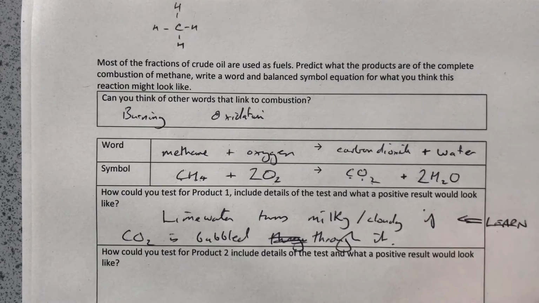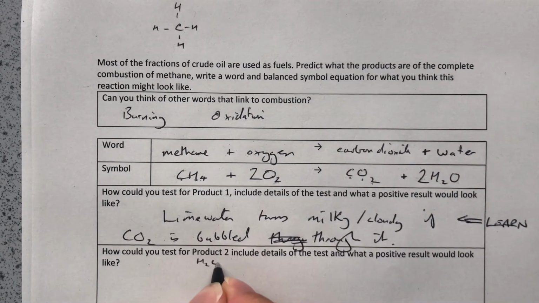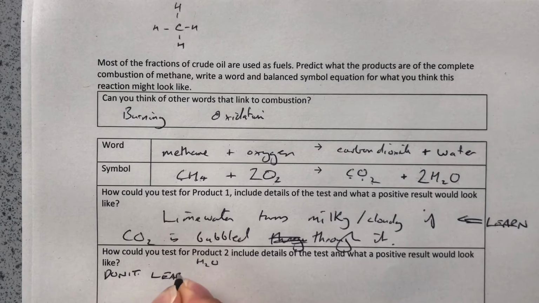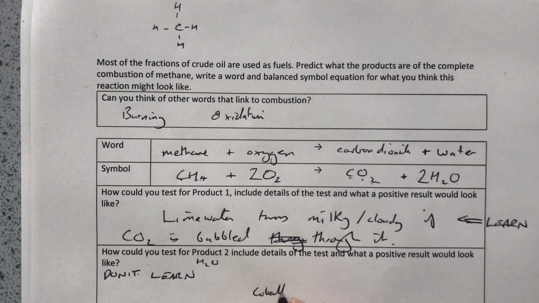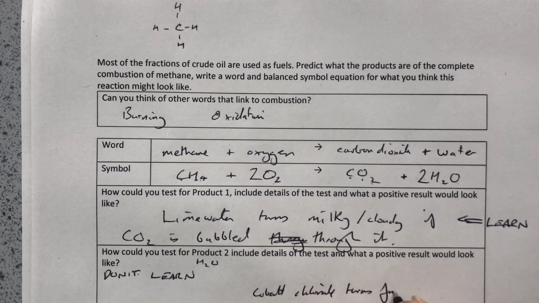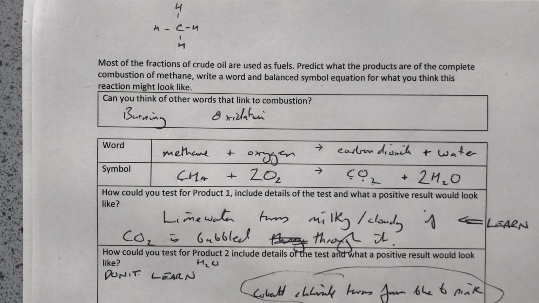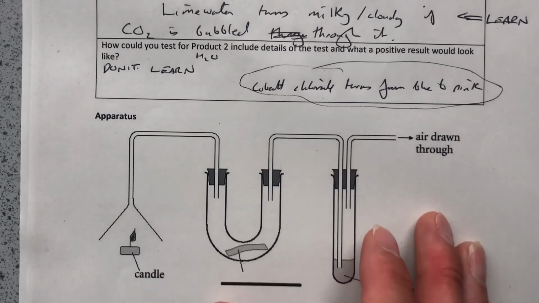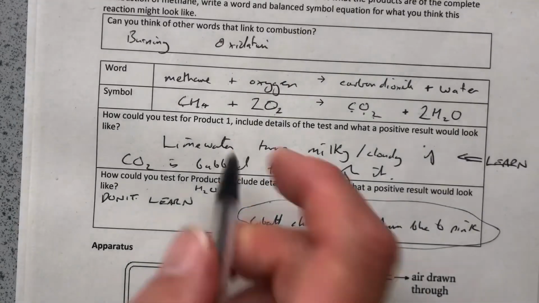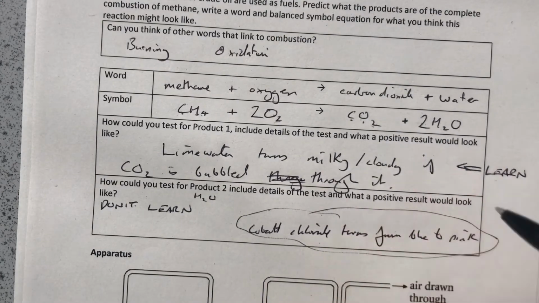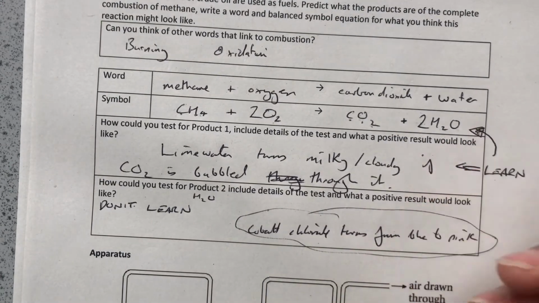That's on your specification. Product 2, water. Okay, this is not on your specification, don't learn this. We're going to use cobalt chloride paper to test for that. Cobalt chloride turns from blue to pink. This test is not on your specification, so don't learn it. The only reason we're doing it today is because we just want to look at how we can test that our prediction is correct. It's a good thing to do because the products of complete combustion are definitely on specification. They absolutely need learning as well. So we're just going to test it.